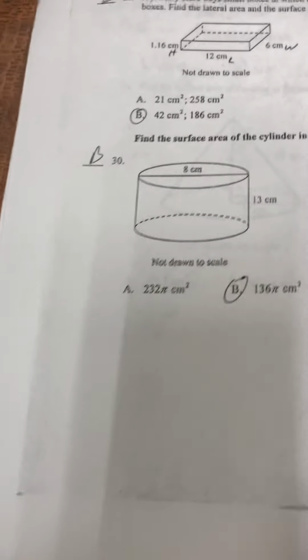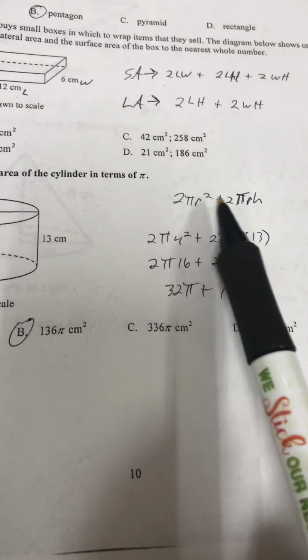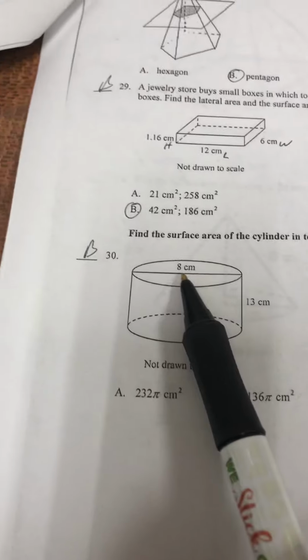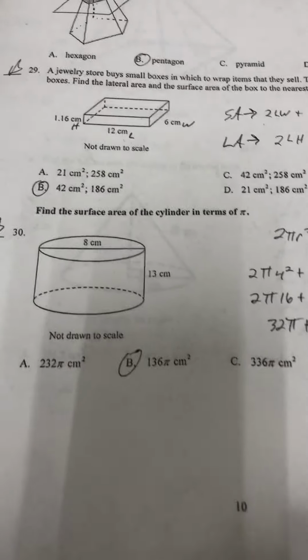For number 30, the surface area of a cylinder, this is the formula right here. And so you're going to plug in for R, the radius. If the diameter is 8, that means the radius is half of that, so it's going to be 4. The height is 13. You just plug those numbers in, and you get 136.